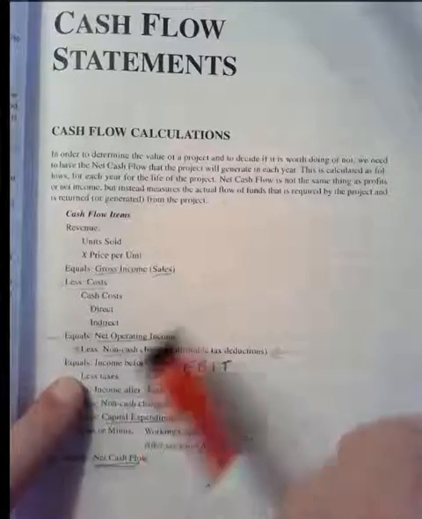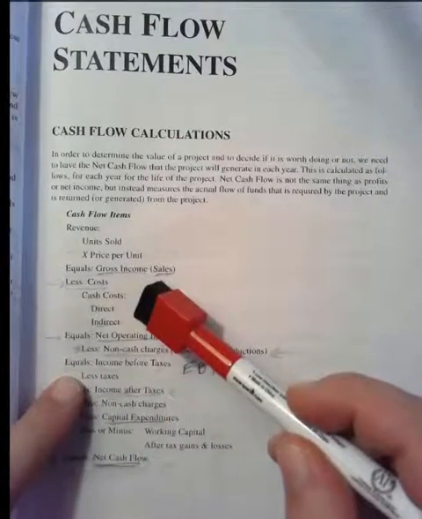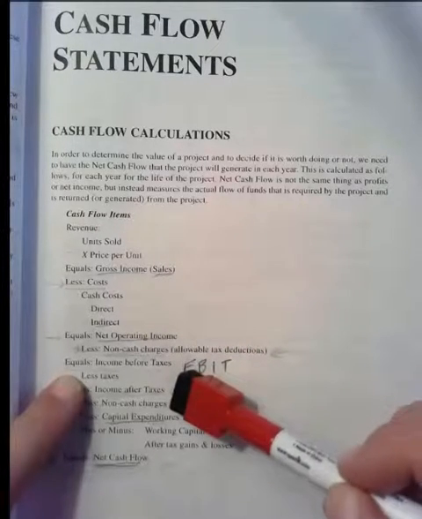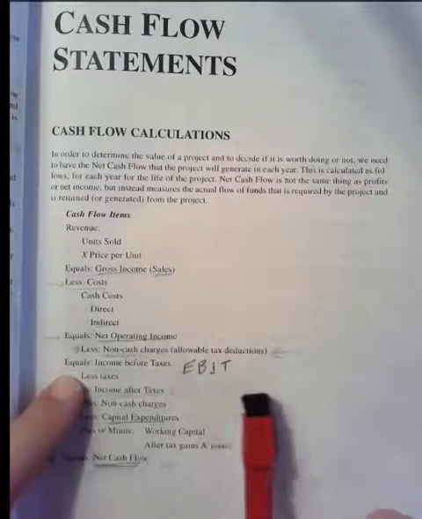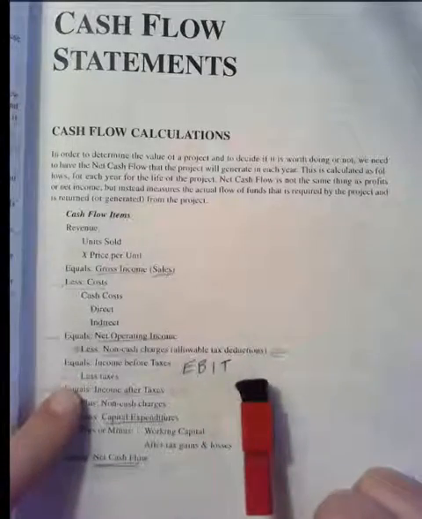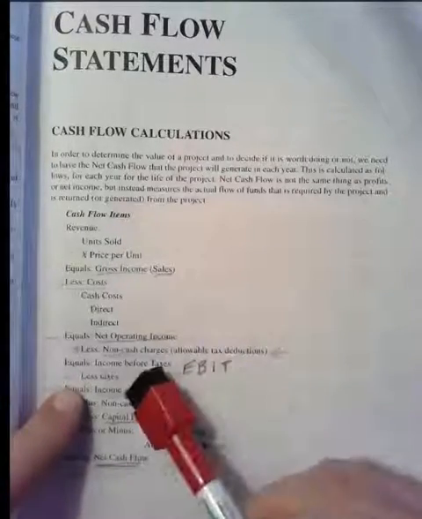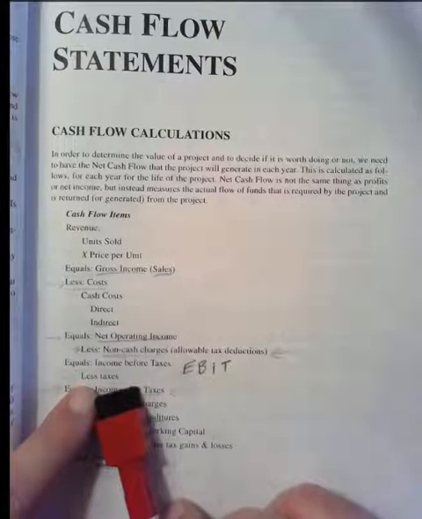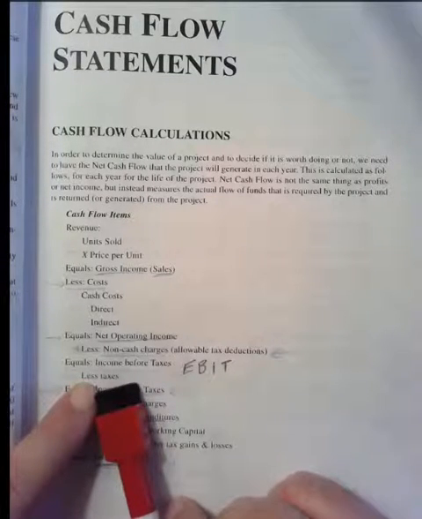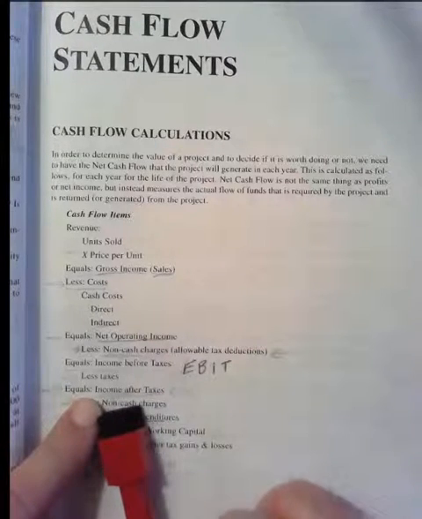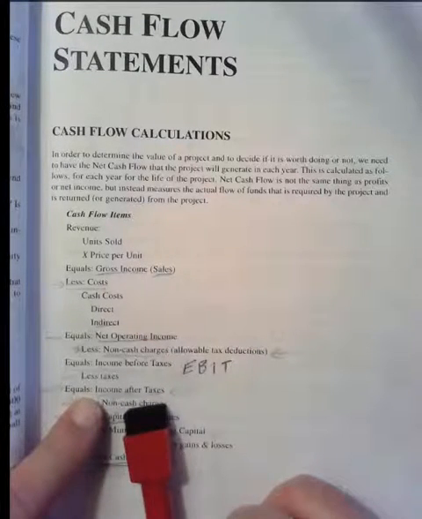And when you do the revenues minus the cash costs minus the non-cash costs, you get the income before taxes, also known as EBIT, earnings before interest and tax. Then, to find out how much money you have in your pocket, you need to pay taxes. So from that amount, we deduct the amount of taxes. What we end up with is income after taxes.